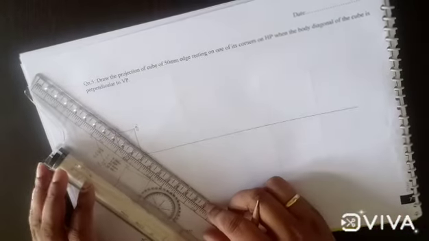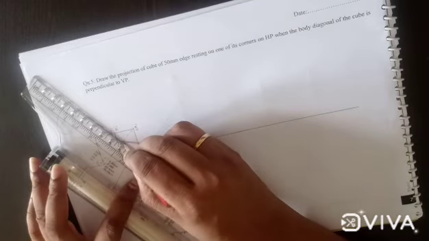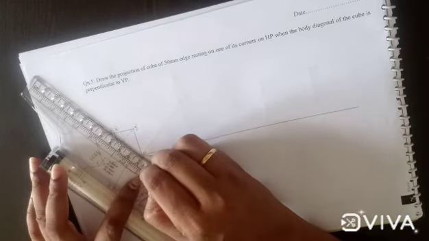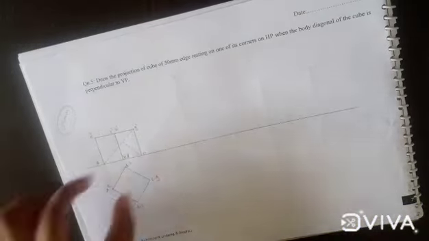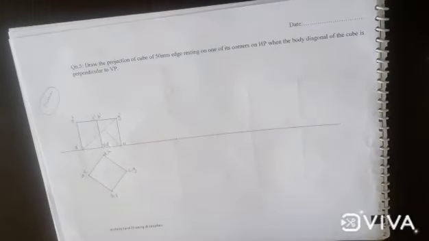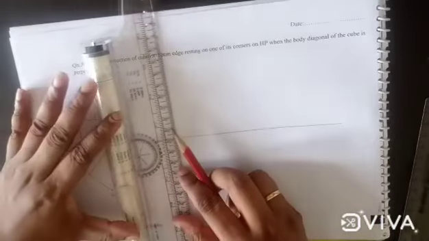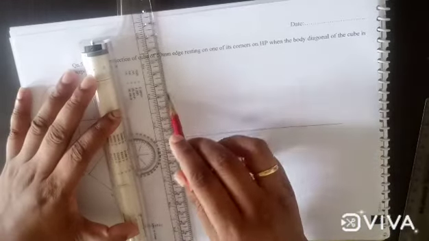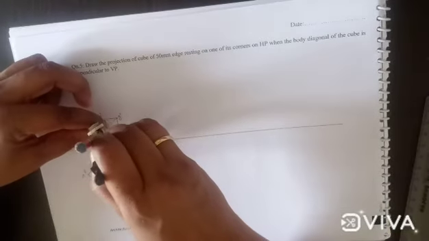This is that perpendicular line from point C that I marked to the body diagonal, that is the height of the diagonal from the XY plane. When you rotate it, that shall be the height. This diagonal shall be at that height.